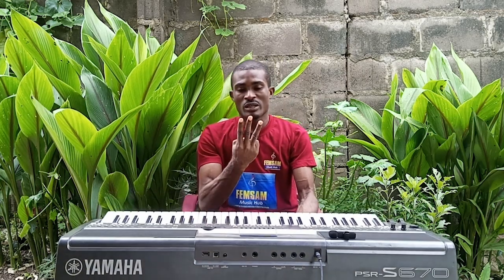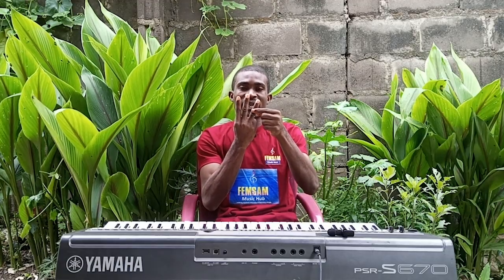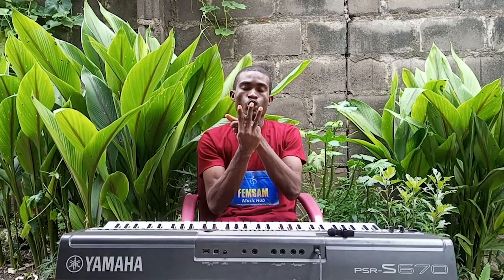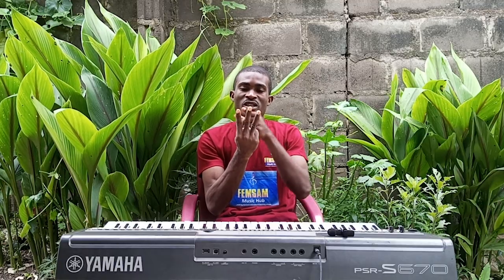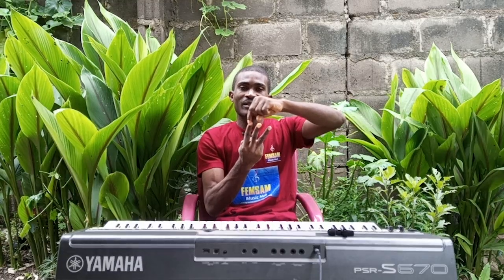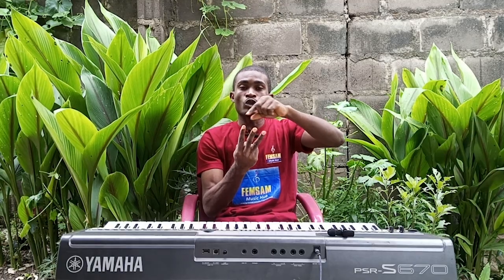Let me use my 3 fingers as an example so that you understand it better. Let's assume this is a key, this is a key, and this is a key. The movement from here to here is what we call tone movement, because we are not going to the next key, but we are skipping the next key to play the 3rd key. That is why we say it's a tone movement.